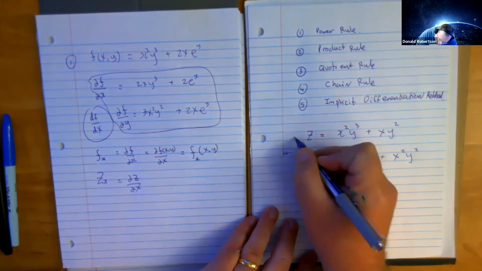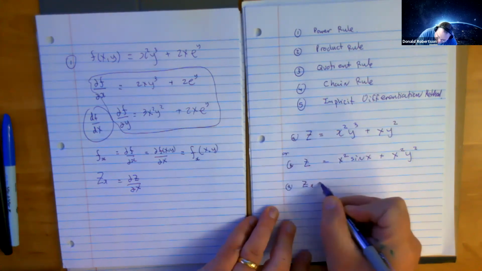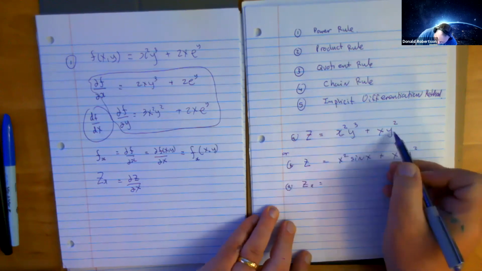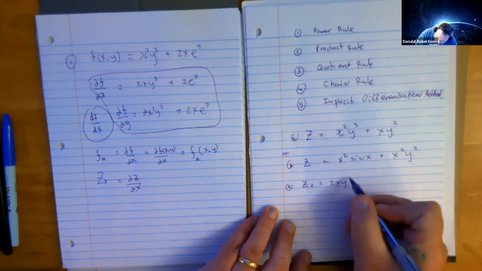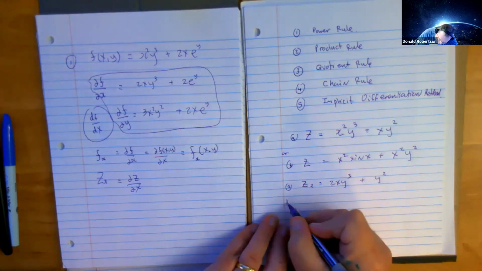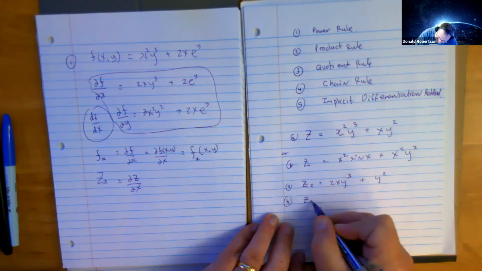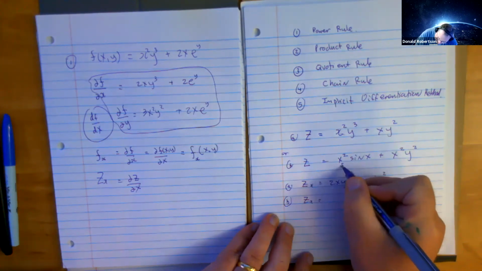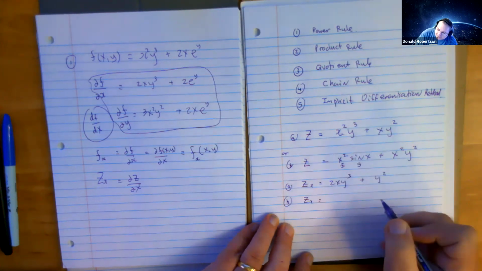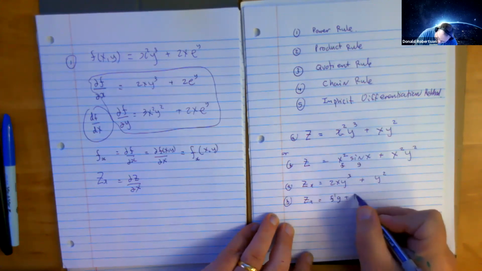If I call this A and we'll call this B, then if I was doing A, the partial derivative with respect to x would just be 2xy cubed and a y squared. If I was doing B, which is this guy, then won't I call this fella F and this fella G? And we would do F dash G plus F of G dashed.